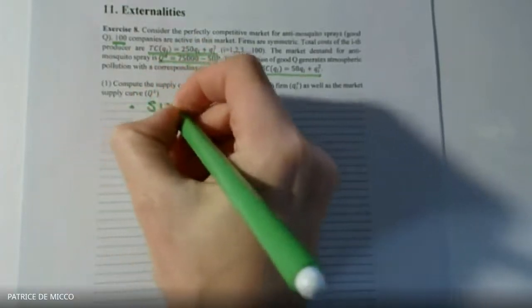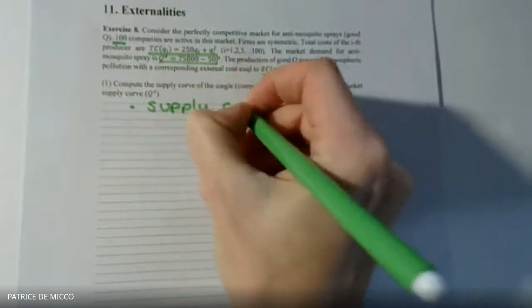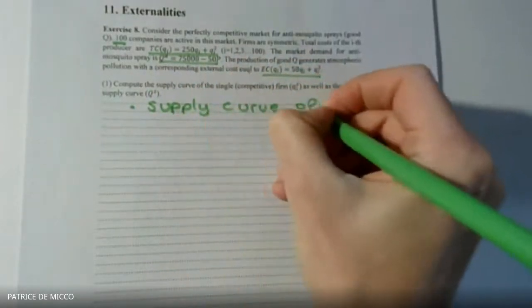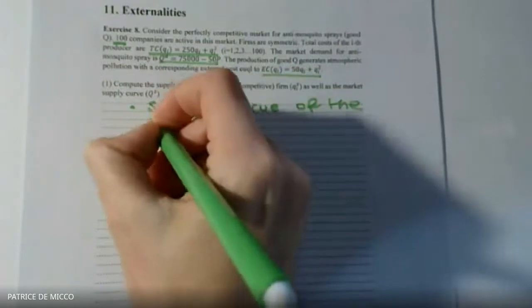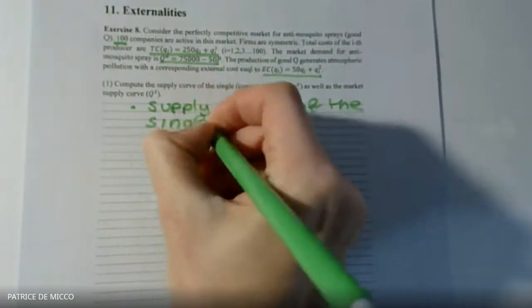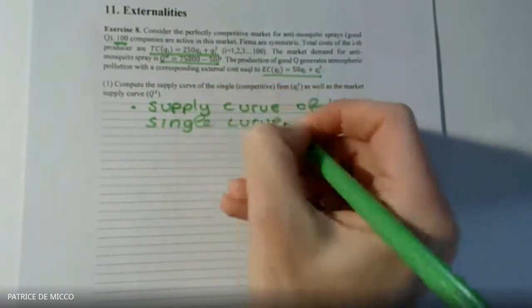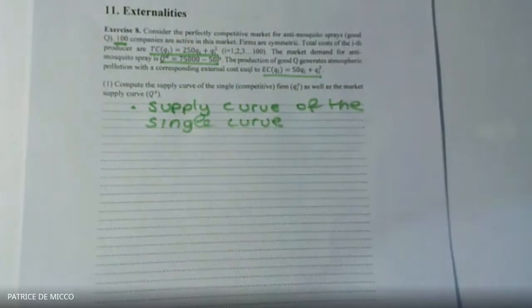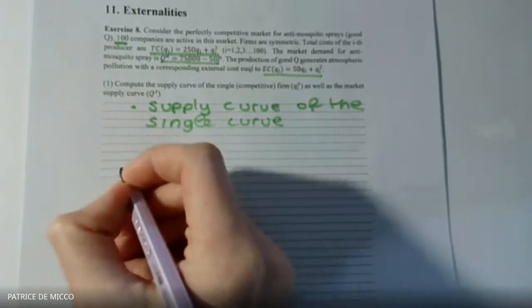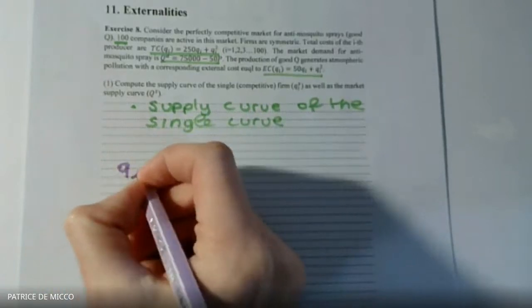So supply curve of the single firm, okay? So we know that to find the supply curve of the single competitive firm, because we are under perfect competition, we need to basically consider the following situation.